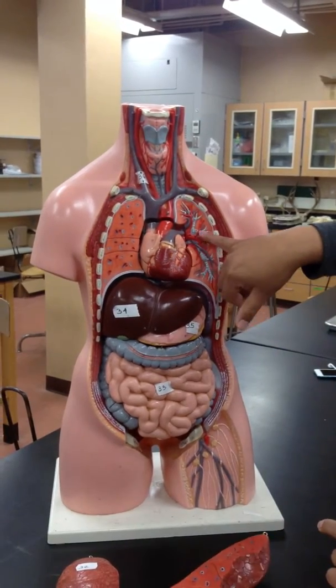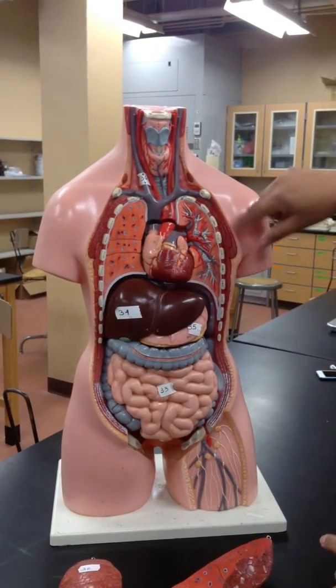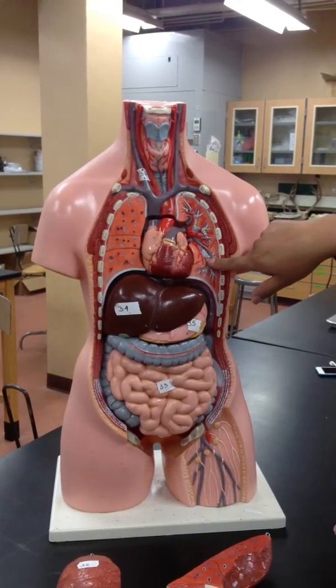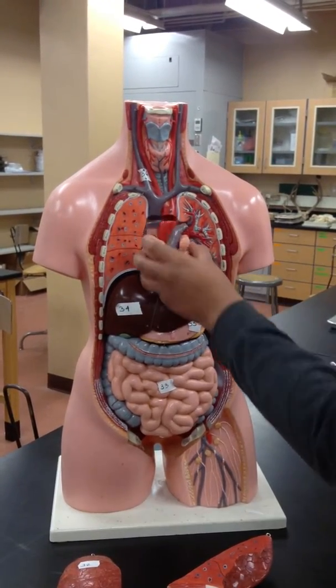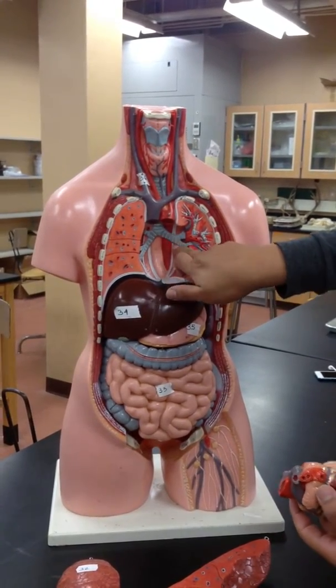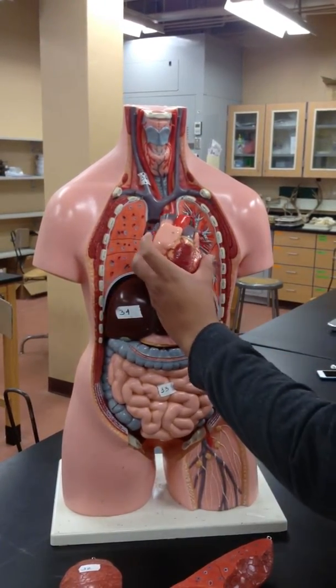And you can see the tertiary bronchi here inside the lungs. You get to the secondary bronchi. Pulling this out, you can see the primary bronchi here, branching off from the carina. And we'll go into the heart in just a little bit.